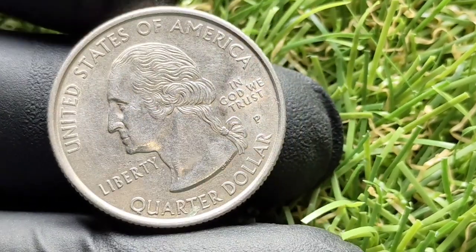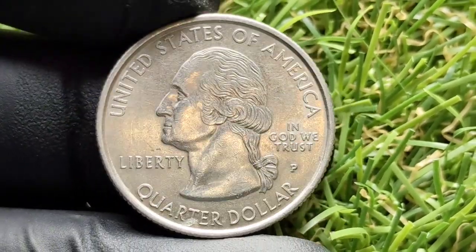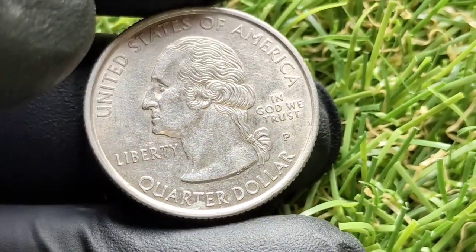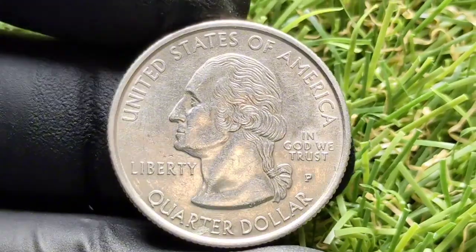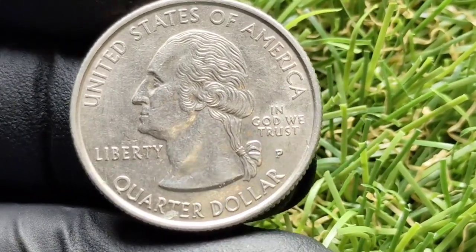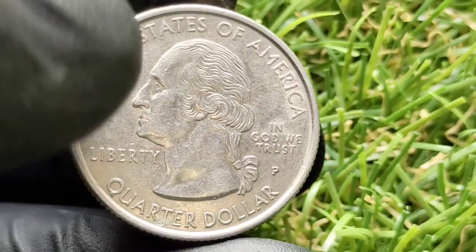The Pennsylvania State Quarter was the first of the state quarters to be released in 1999, marking the beginning of a new era in U.S. coinage. The design of the coin is deeply connected to the state's rich history.